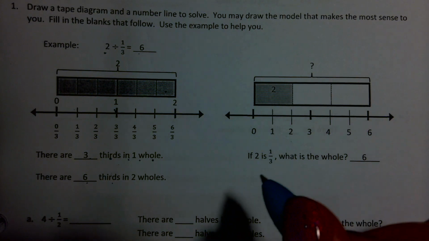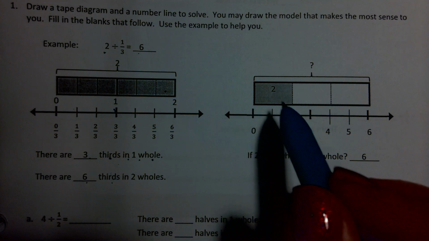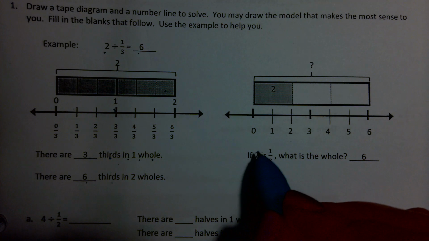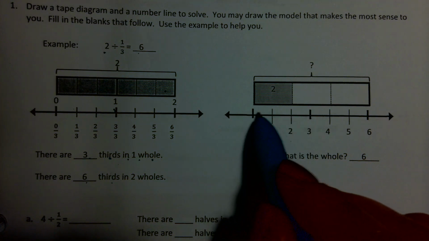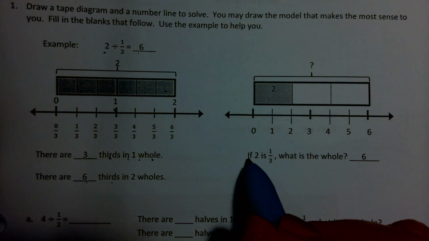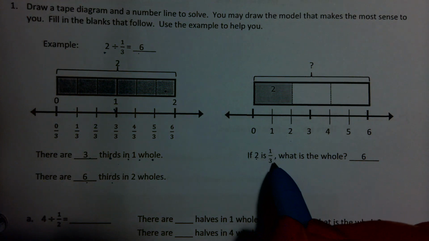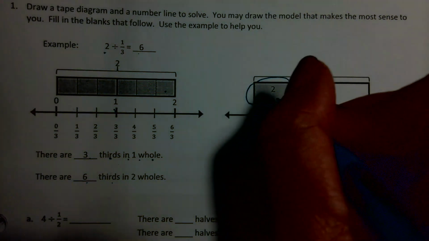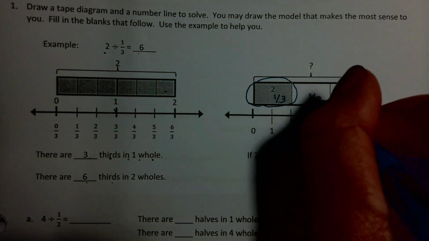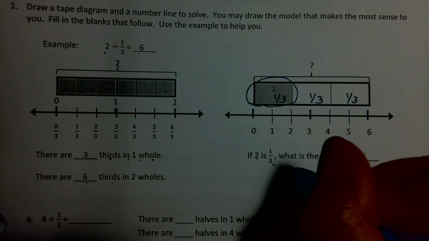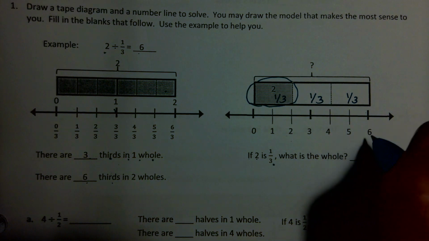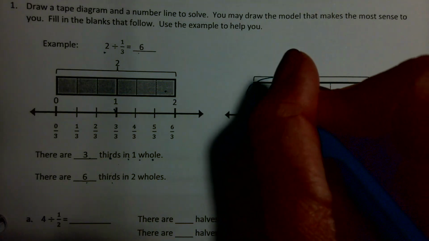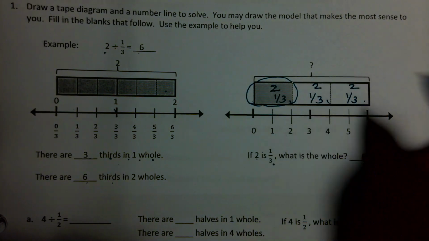Let's see if we can come over here. So I have an unknown number up here, but it looks to me like it is 6 units long. If 2 is 1/3, so here is 1/3. So 1/3 and 1/3 and 1/3. What is the whole? Well, it's 6. It's 6 units long, and I know there's 2, 4, 6. There are going to be 2 units in each one.